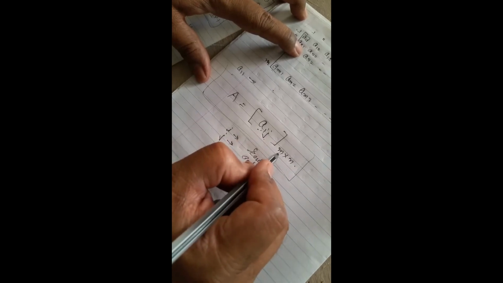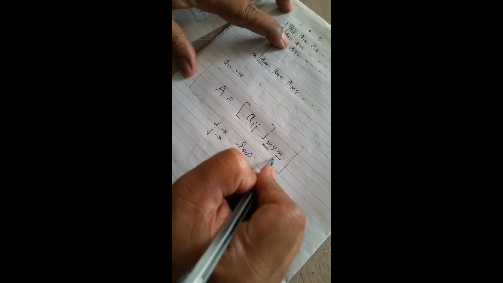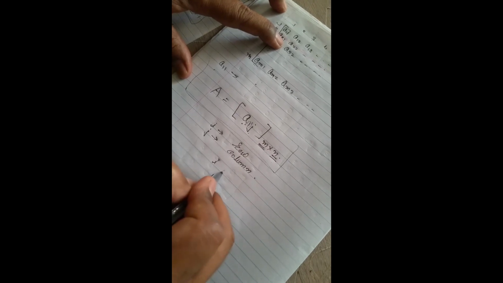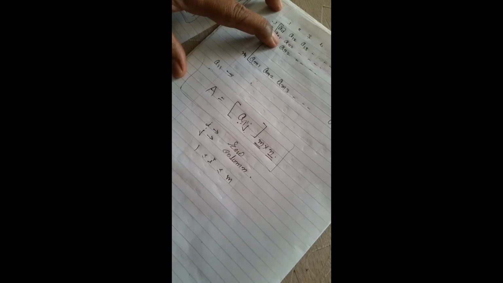See here, how many rows are there? m. How many columns are there? n. i represents the row number, so the value of i should be greater than or equal to 1 and less than or equal to m.